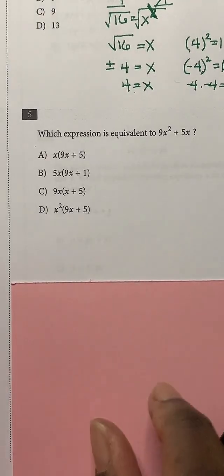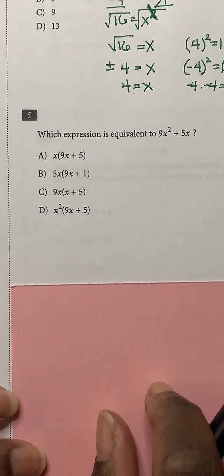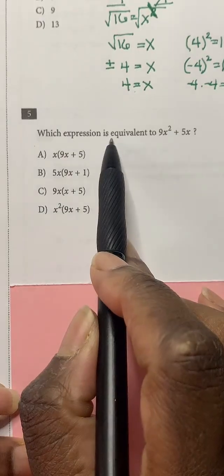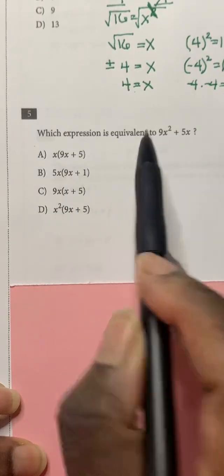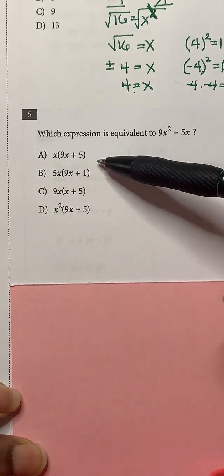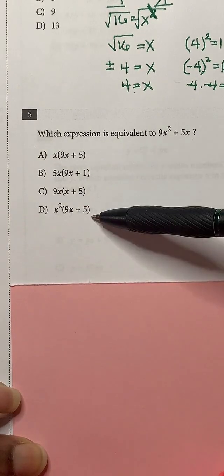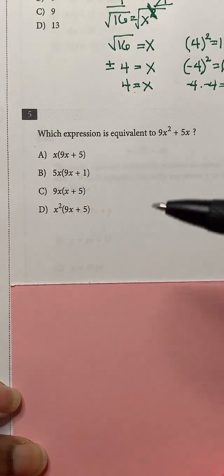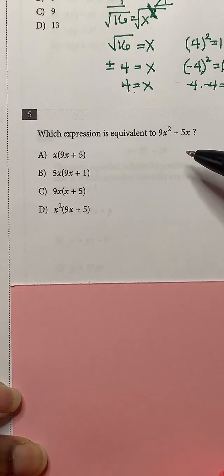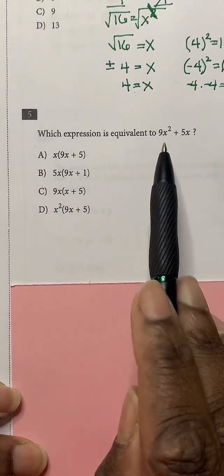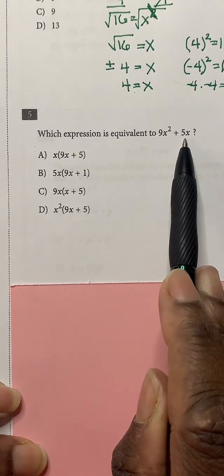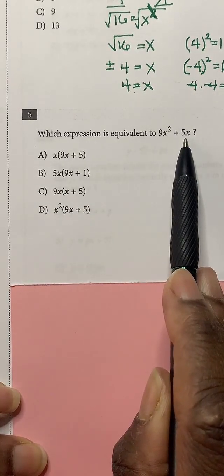All right. So let's take a look. So for number 5, in order for me to find my equivalent, I want to see if you notice all of them have parentheses. So if all of them have parentheses, that's kind of telling me that there's something called factoring that's happening here. There is something that this 9x squared and that 5x both have in common.